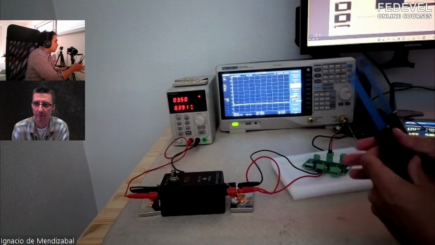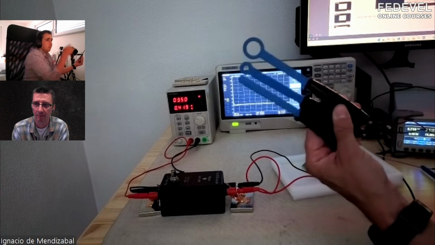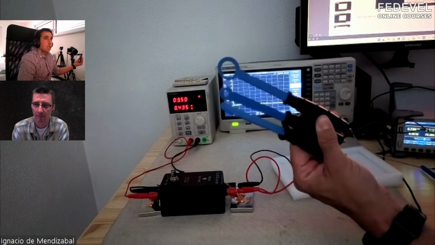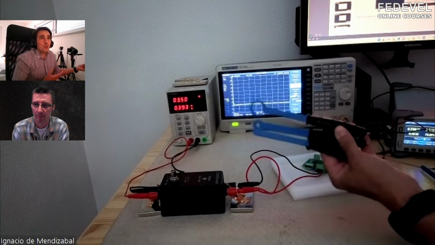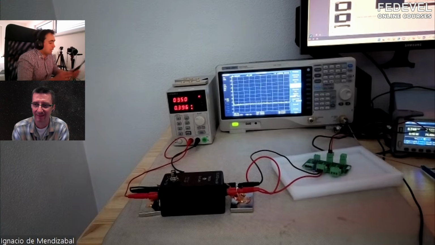And the problem with commercial probes is that they give you a huge catalog, and then you don't know which one you need, and at the beginning it's hard because you don't know what you are going to need.